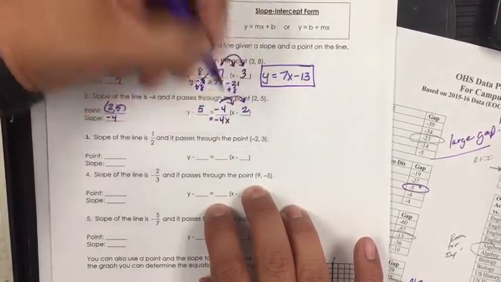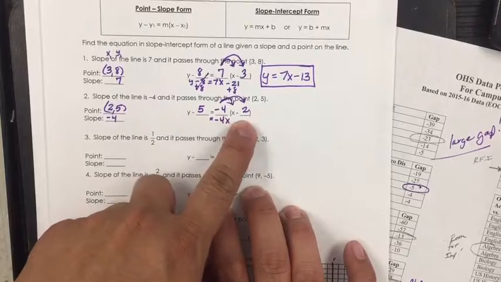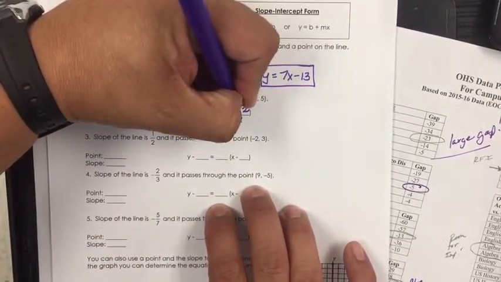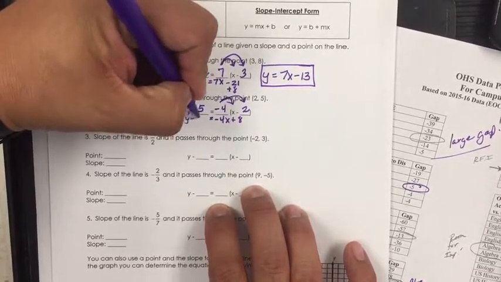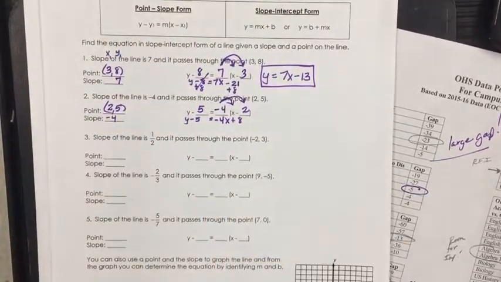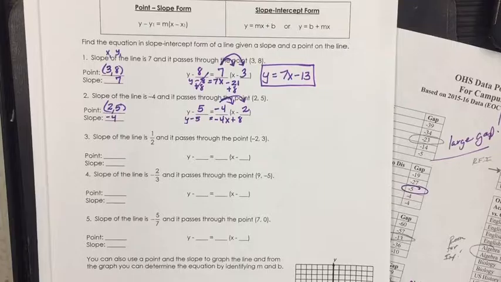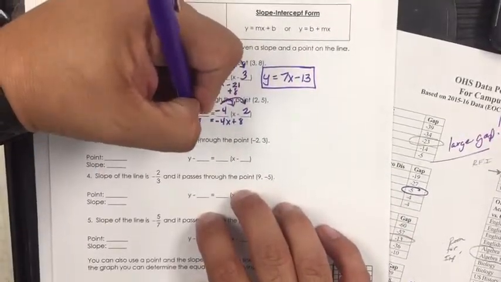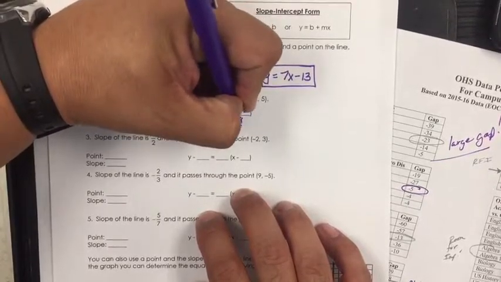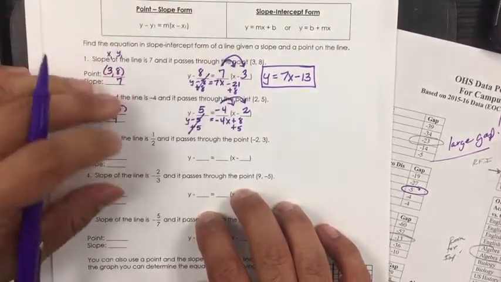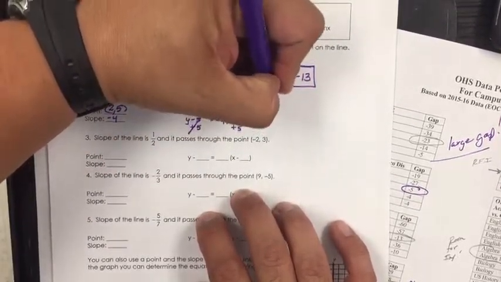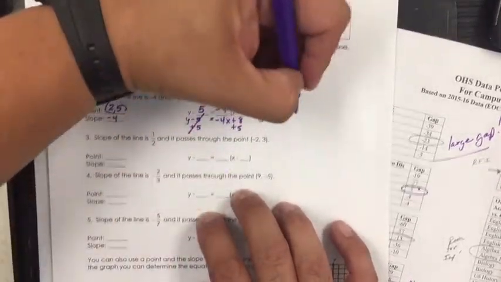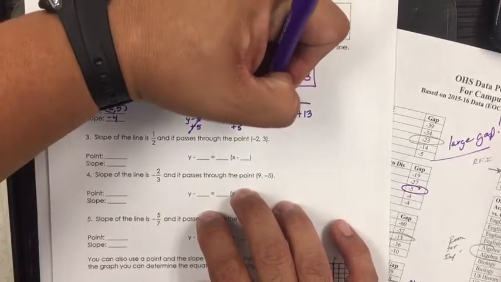We get negative 4x. Be careful with your minus or your negatives. Negative 4 times negative 2 is positive 8. And we still have y minus 5 on the left. And then the next step, the last step, you add 5. Very good. Add 5 to both sides. So my 5's cancel. Now I've got y equals negative 4x, 8 plus 5 is 13. And there we go.